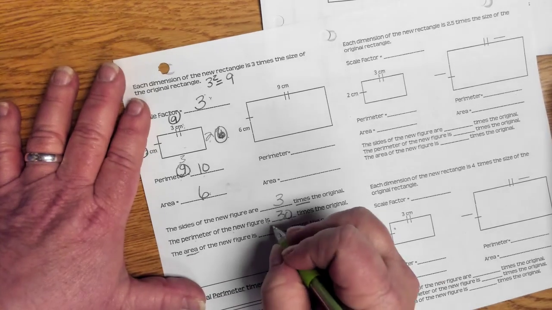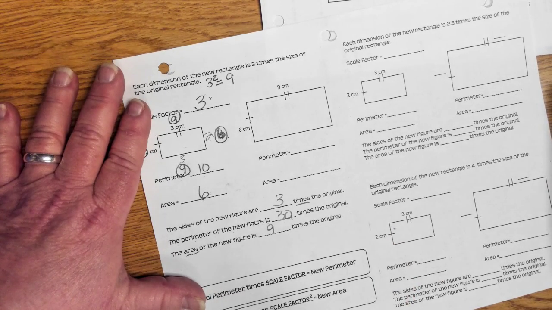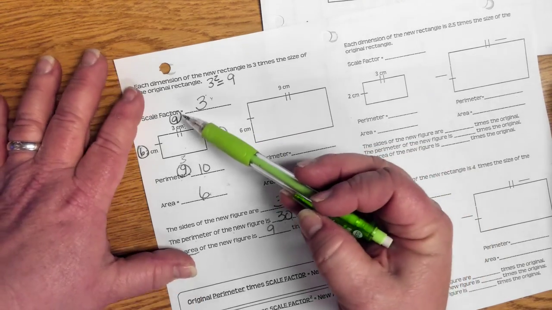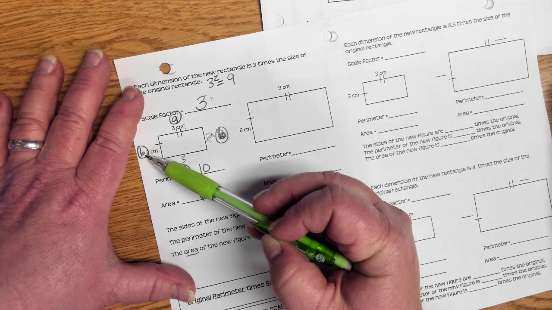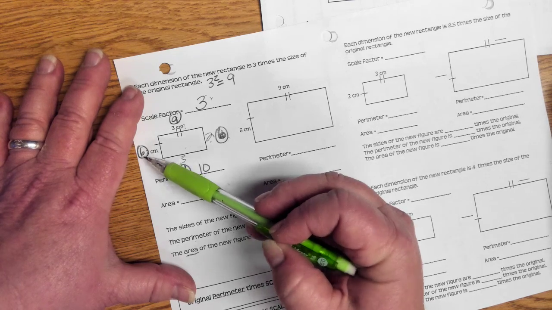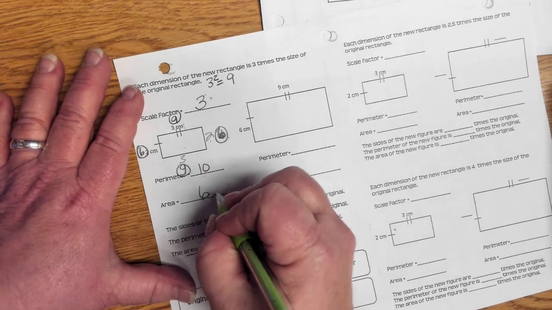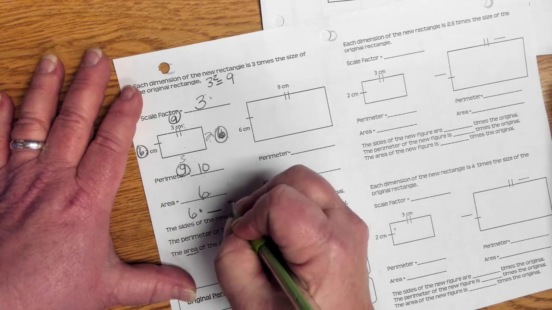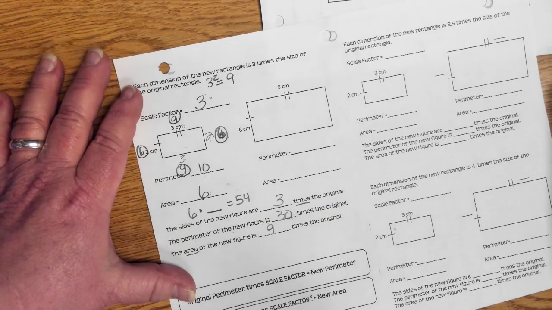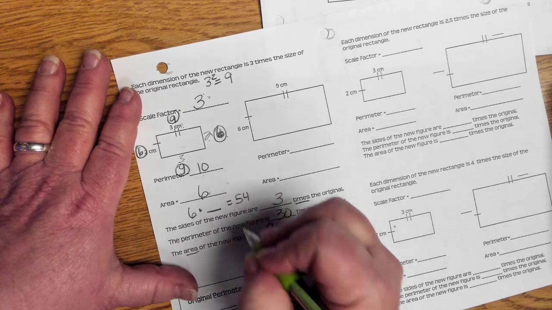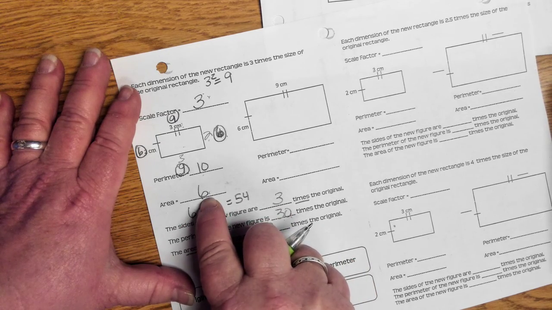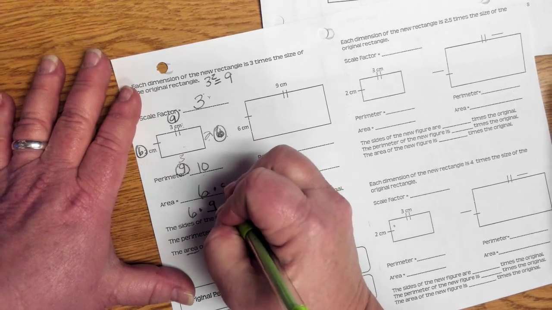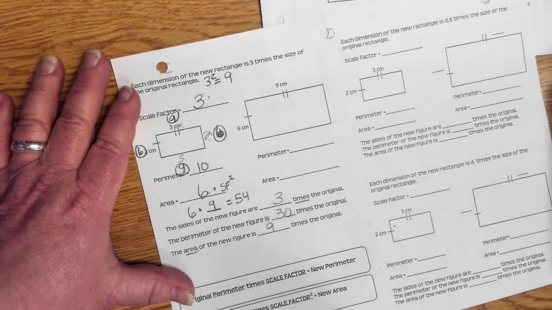So it's going to be 9 times larger. Because look at this. If you do 9 times 6, what do you get? 54, right? Well, let's look at that. 6 times what equals 54? 9. So when you are doing area, you take the old area and multiply it times the scale factor squared to find the new area.